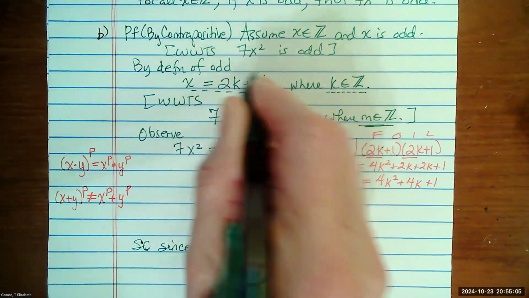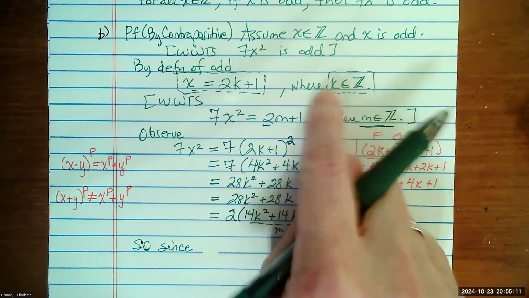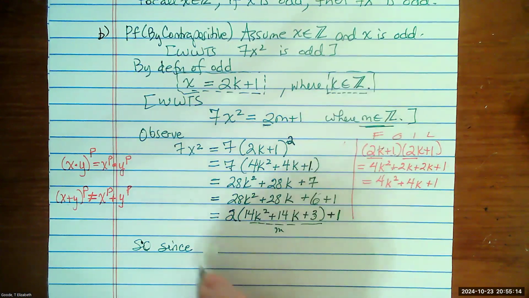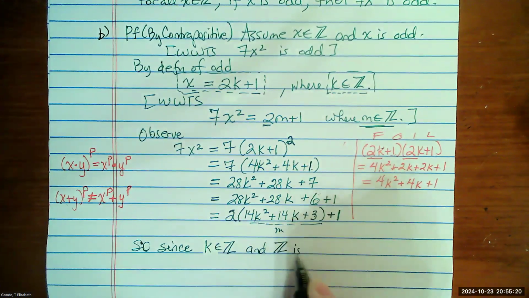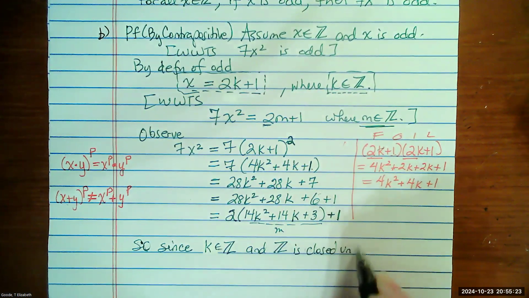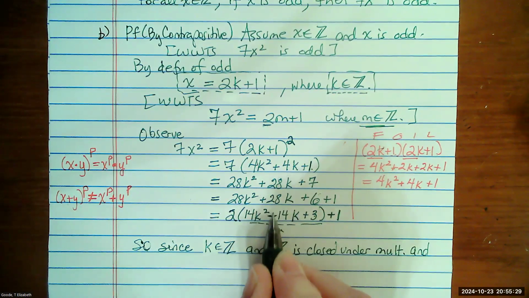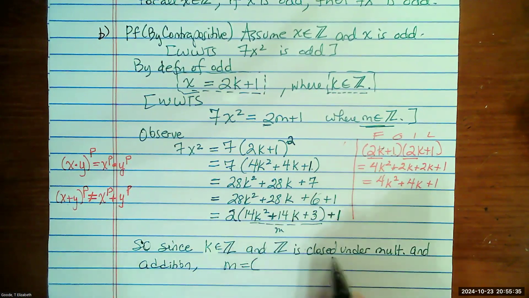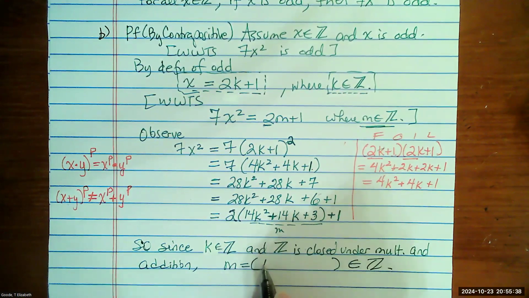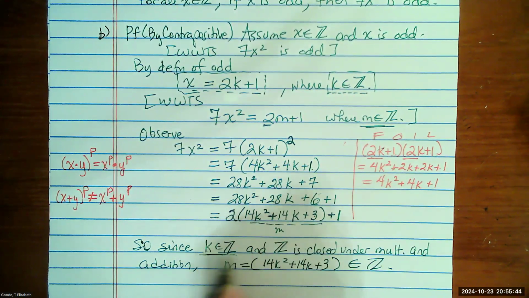See, we have two pieces of proof. So since J is an integer and Z is closed under what operations are we using? Multiplication, and we're also using addition. Now you can say M, equal to that, is an integer, right? Right. So just kind of first spend your money and then you get what you want, if that makes sense.